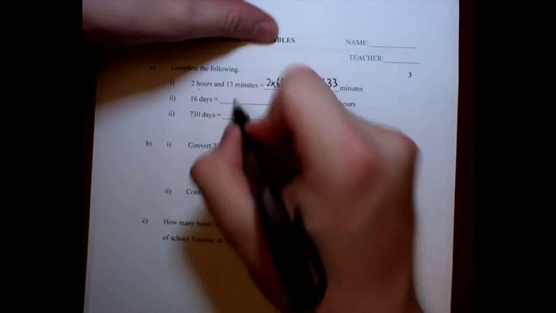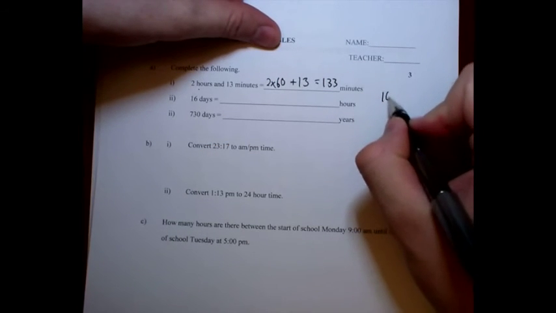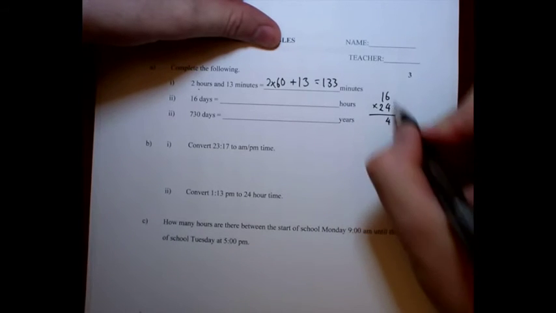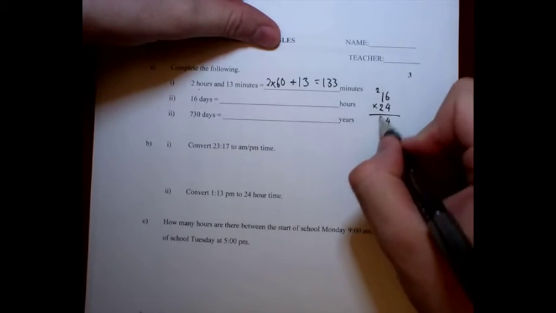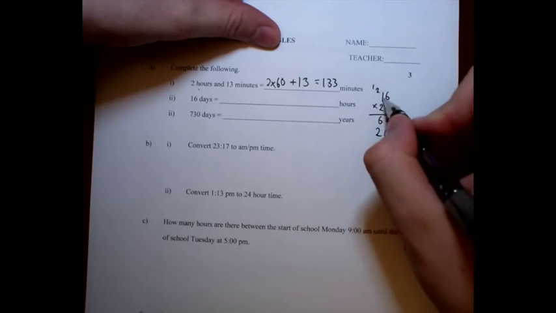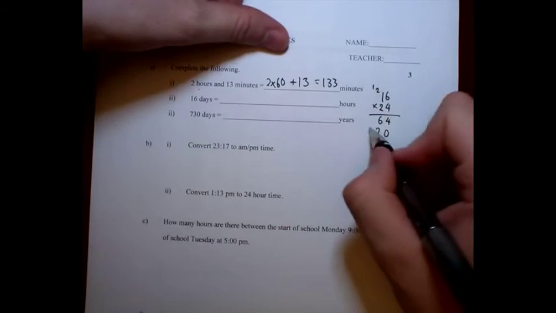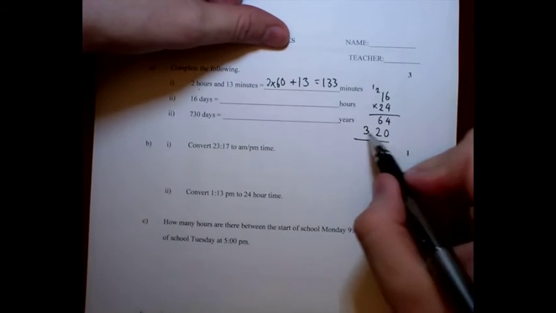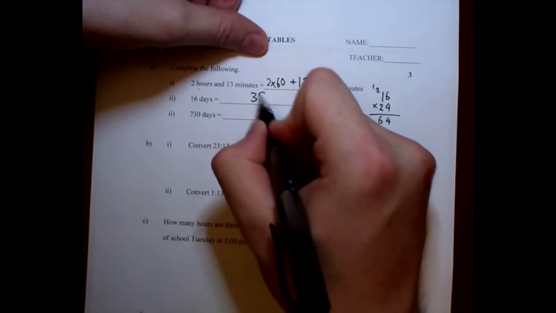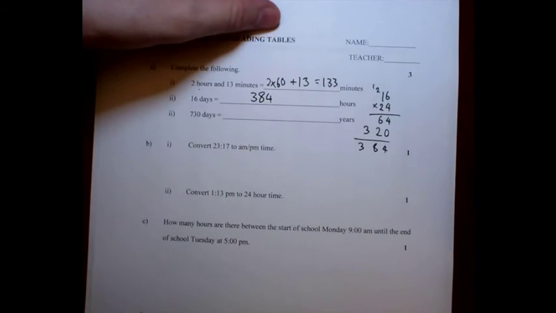16 days in hours, well, 16 times 24. Let's do that over here, 16 times 24. 4 6s are 24, 4 1s are 4 plus 2 is 6, automatic 0, 2 6s are 12, 2 1s are 2 plus 1 equals 3, so we have 384 hours.